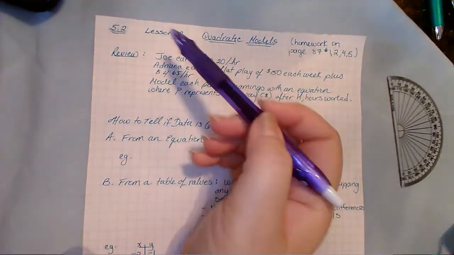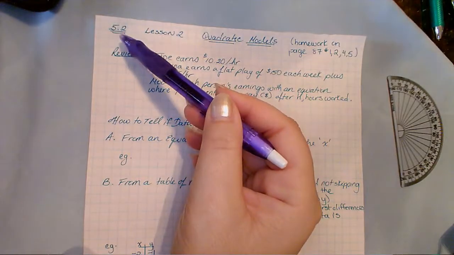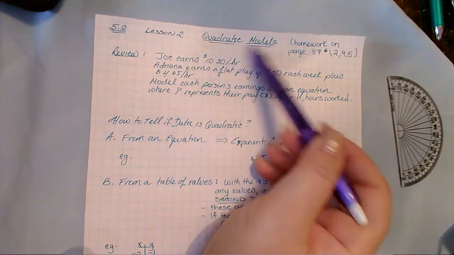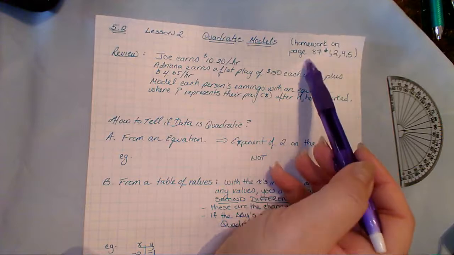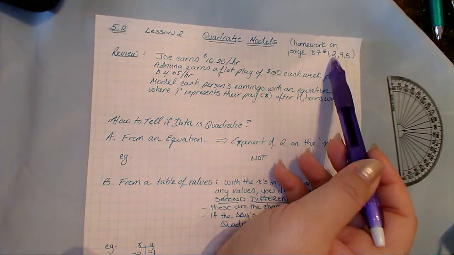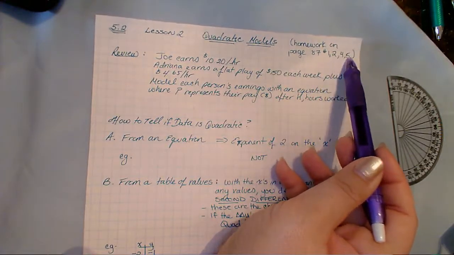Today we're going to continue on with Chapter 5. This time we're looking at 5.2, which is Quadratic Models. You're going to find your homework on page 87, and I'd like you to do question 1, 2, 4, and 5.